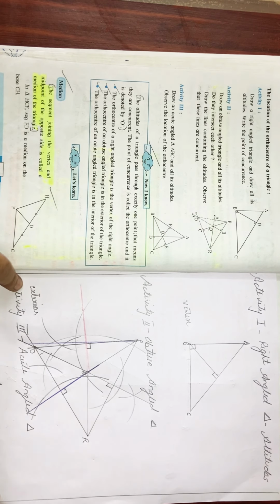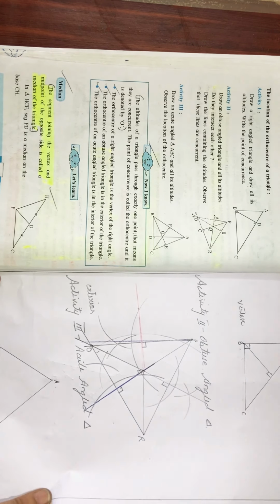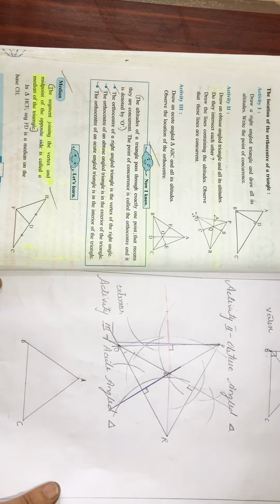You can practice it. Now next, let us draw an acute angle. The activity 3 is draw an acute angle triangle and all its altitudes. So here, let us see these altitudes for this acute angle triangle.